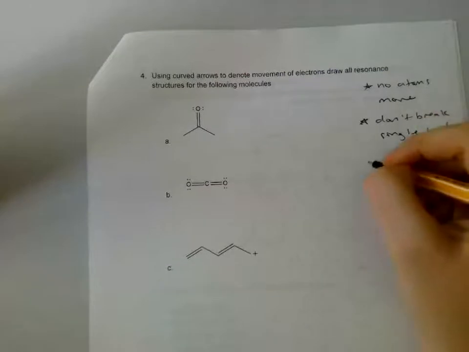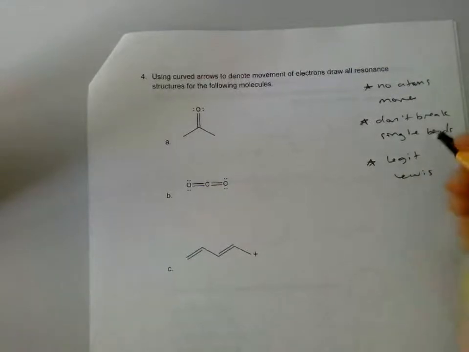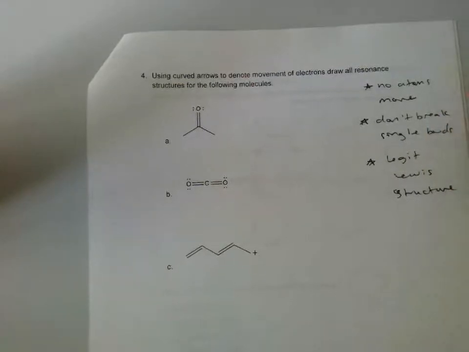And you have to have a legit Lewis structure. So basically, you can't have too many bonds. You can't have an overly full octet. So these are kind of the things to check to make sure that you're not doing something wrong.